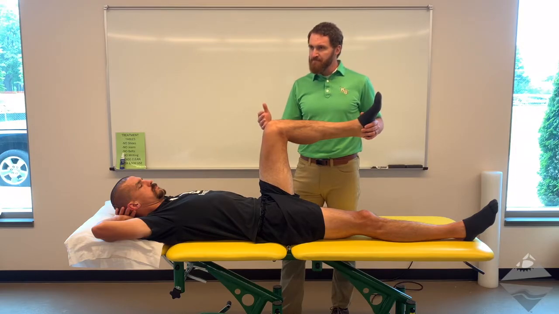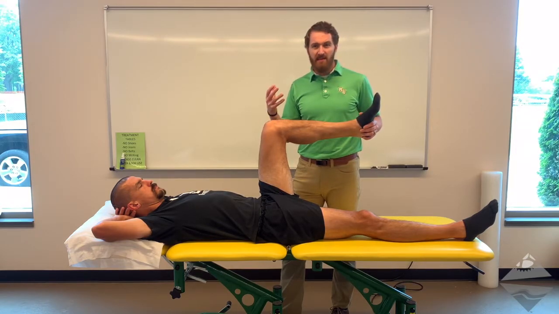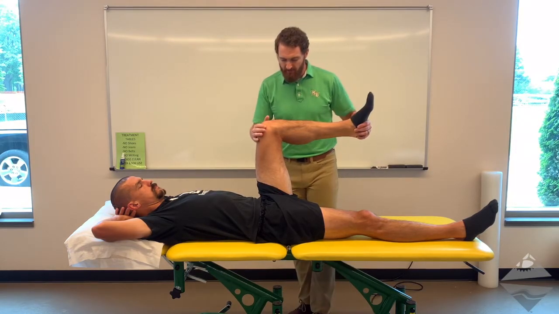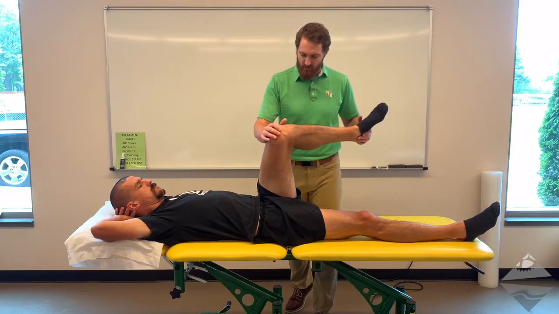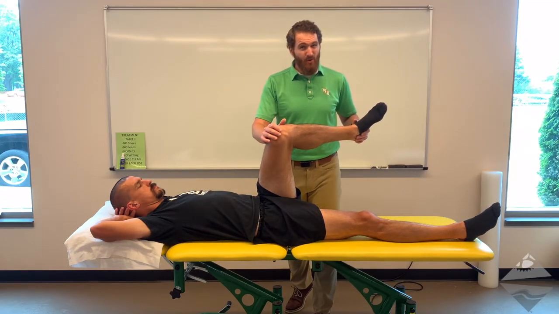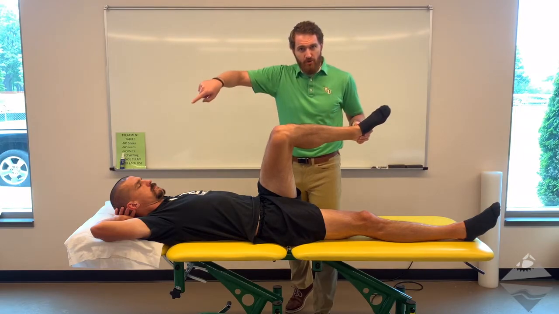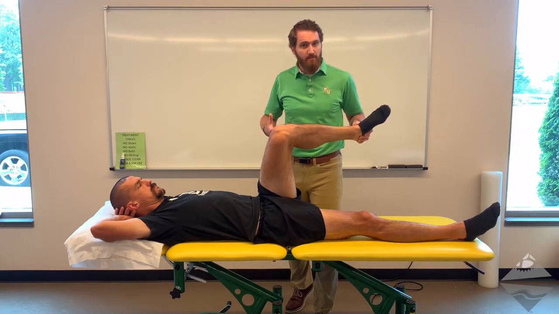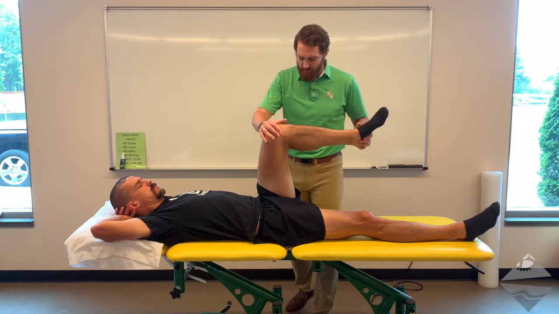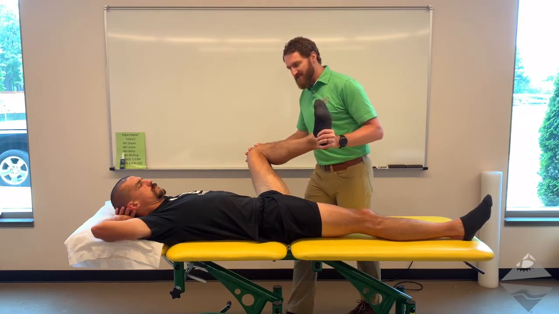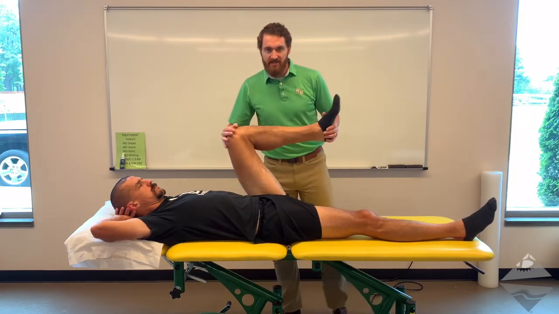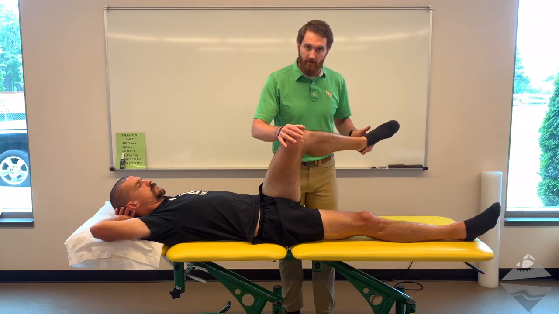And then from here, we're going to start in the Fitzgerald position, that being flexion, adduction, and slight internal rotation. Then we're going to move in an arc of motion into the Faber position. So this is the starting position, and this is the ending position. We just need to link those two together. All right?